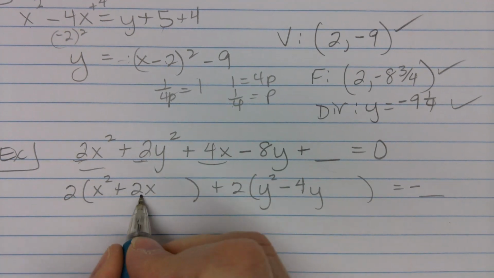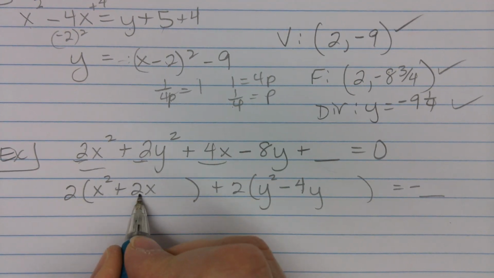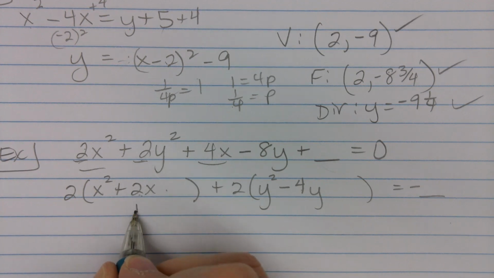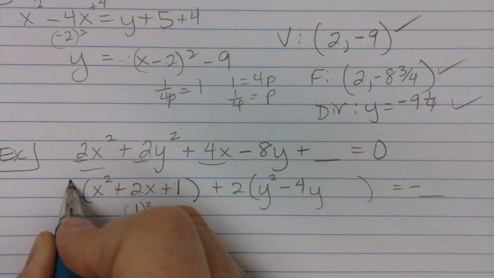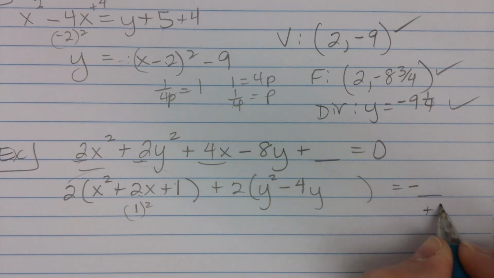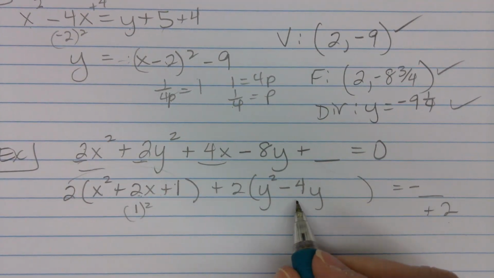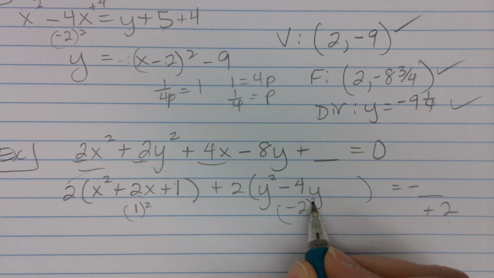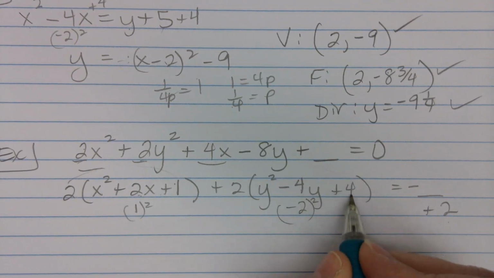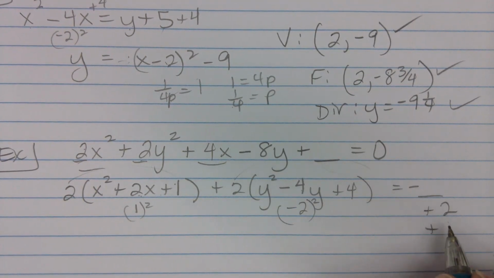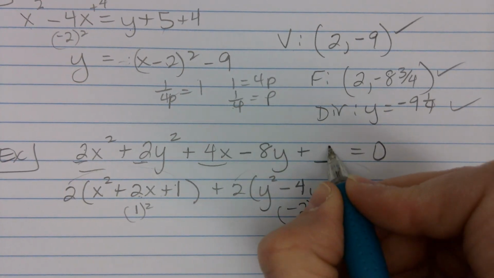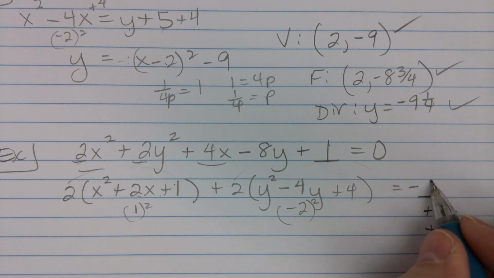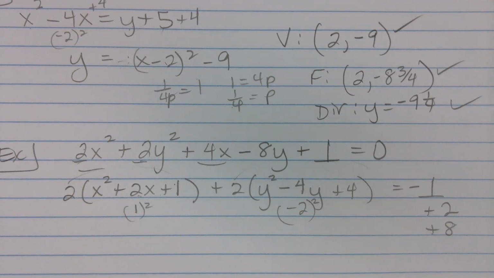All right, so we're going to complete the squares, right? Half of 2 is 1. But I'm really adding 2, correct? Here, half of 4 is 2, negative 2. But I'm really adding 8, right?